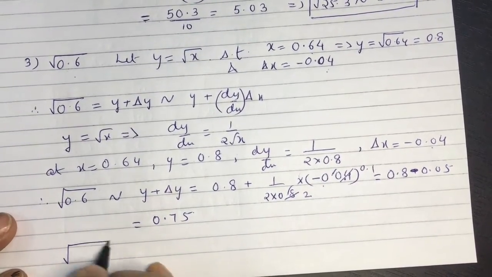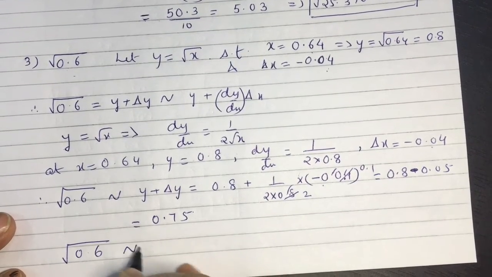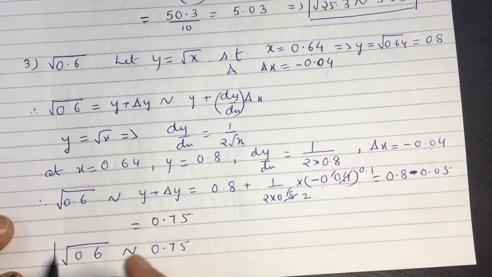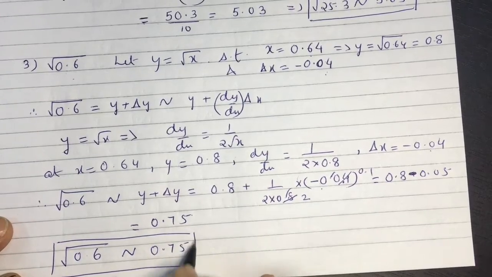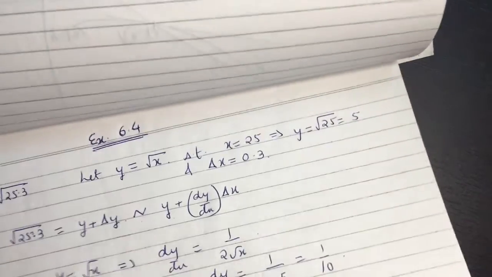So we have the square root of 0.6 is approximately equal to 0.75, which is the answer. Same way we can even find the cube roots or the 10th root or anything of that sort. So let's see this.